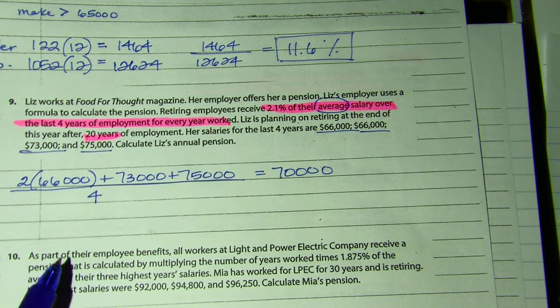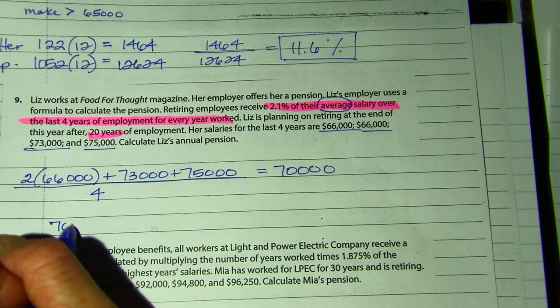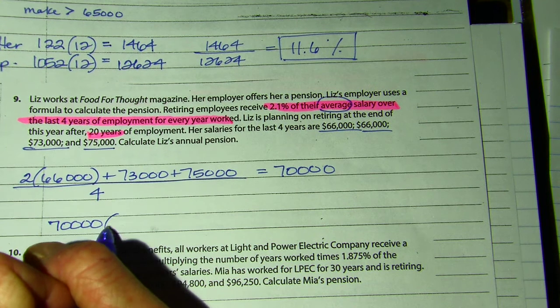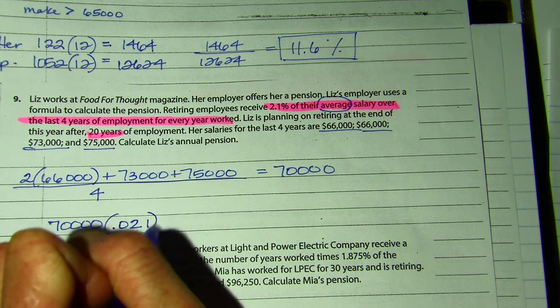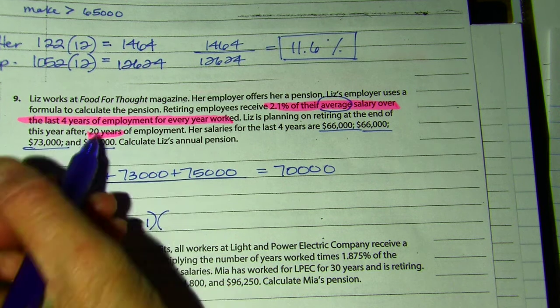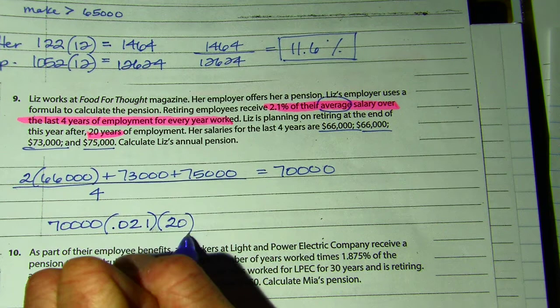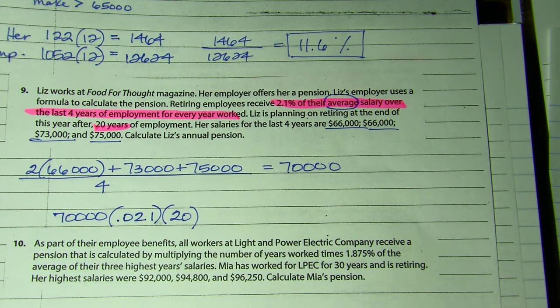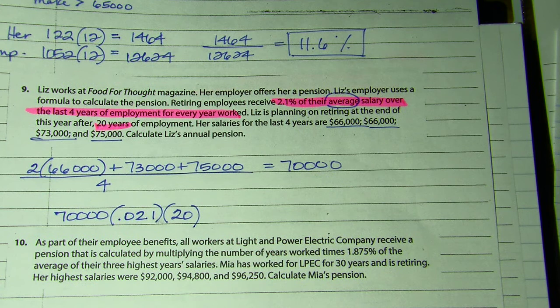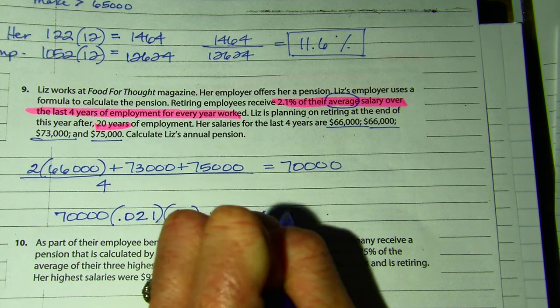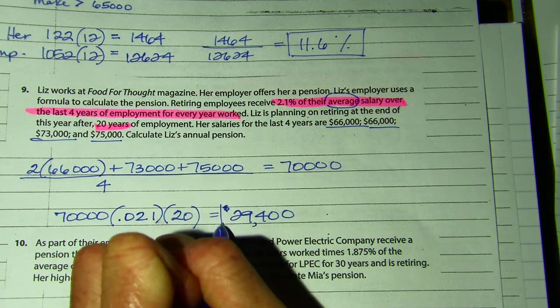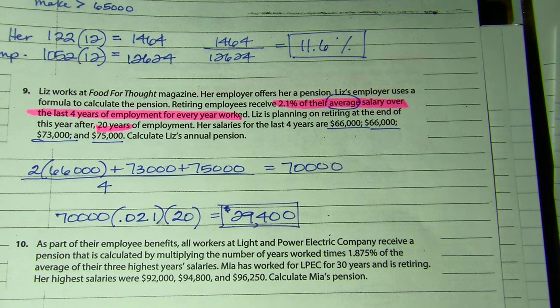Now her formula is her average salary times 2.1%, so 0.021, times years of service, and she's worked 20 years. So if you multiply that out, I got that she earns a $29,400 pension, which isn't that much. But it's kind of a bonus on top of your retirement.